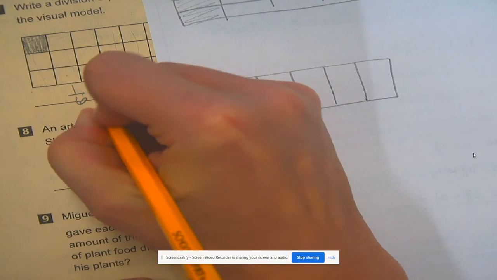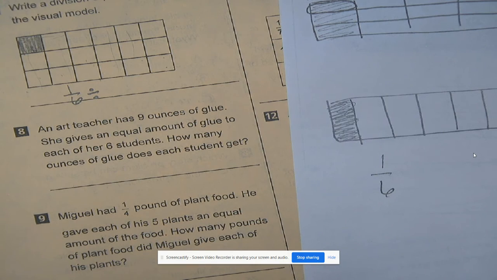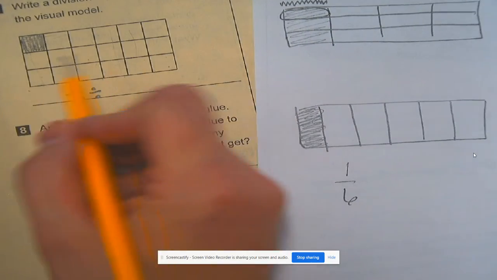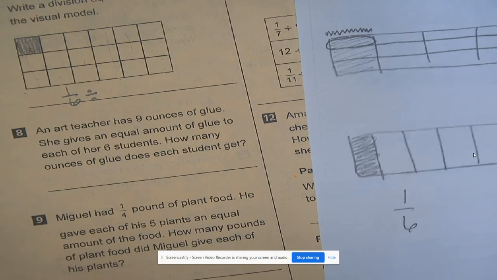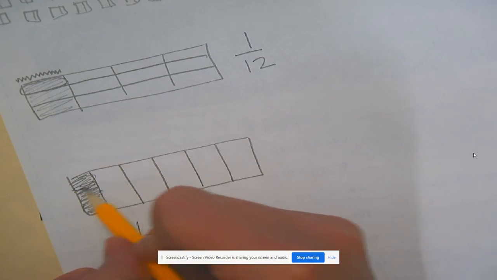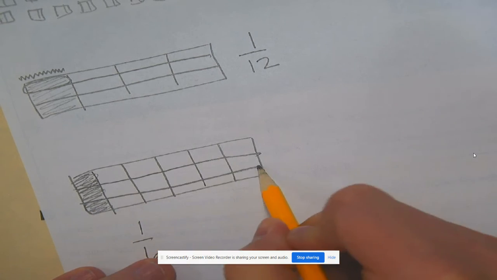Good. Okay, now we need to find out what it was divided into. How am I going to solve how it was divided? Oh, how many it's going across? Good. What did we divide it by? 3. Okay, so if I divide it by 3, does that look similar?